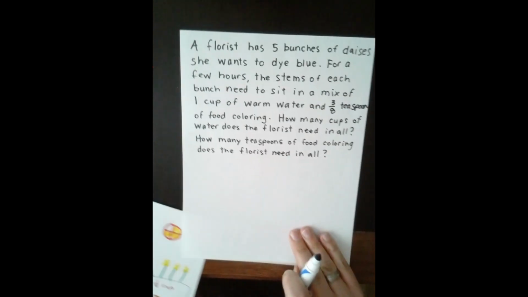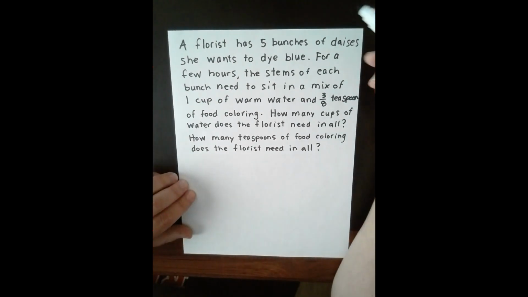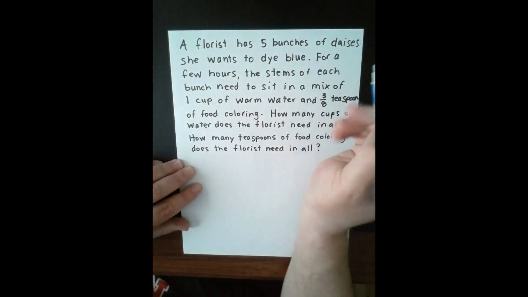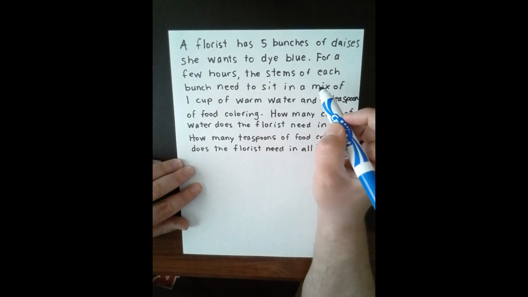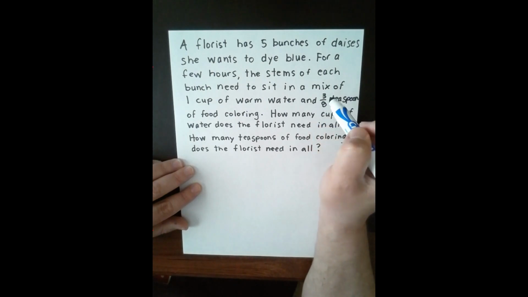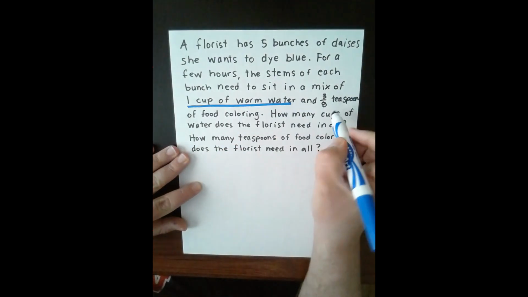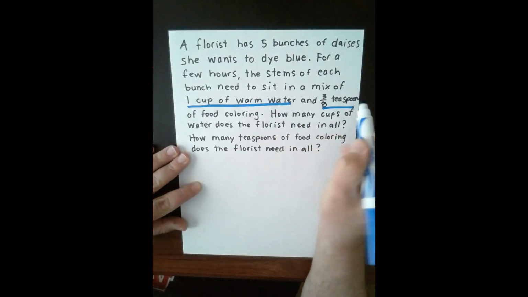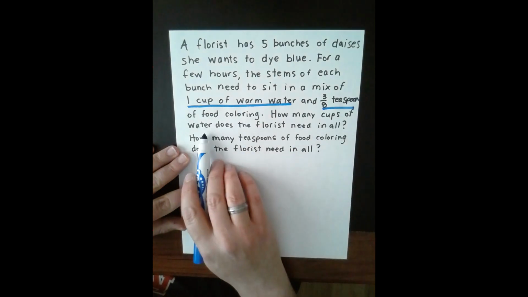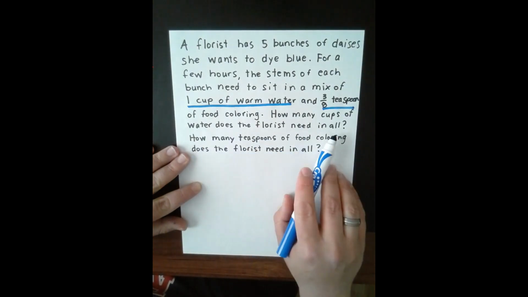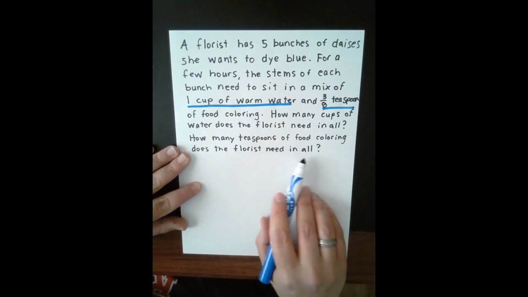Here's another problem. A florist has 5 bunches of daisies that she wants to dye blue. For a few hours, the stems of each bunch need to sit in a mix of 1 cup of warm water. I'm just going to start underlining some stuff. And 3/8 teaspoon of food coloring. How many cups of water does the florist need in all? And how many teaspoons of food coloring does the florist need in all?